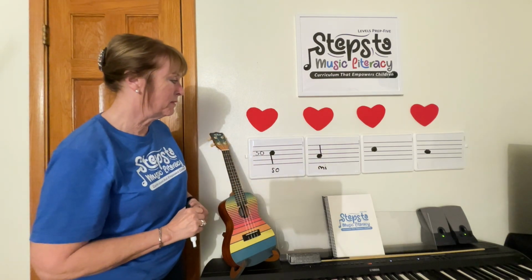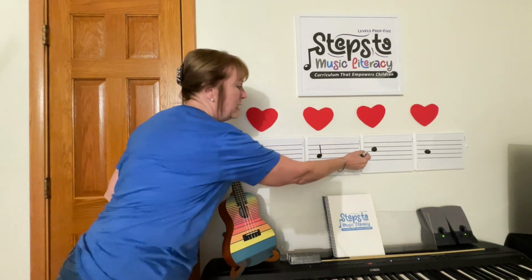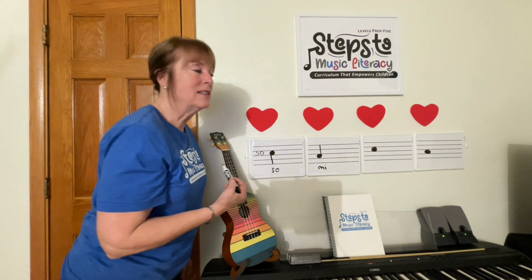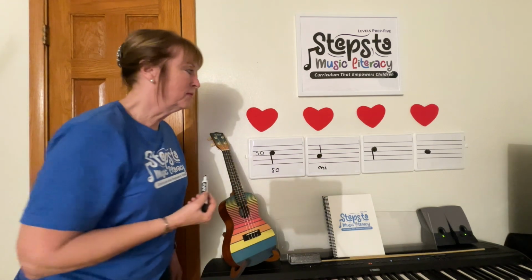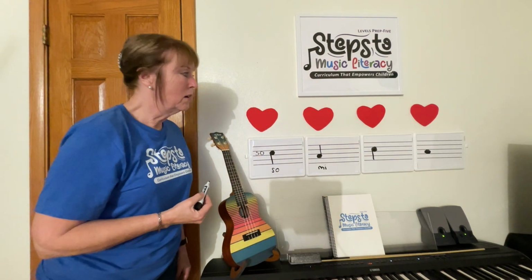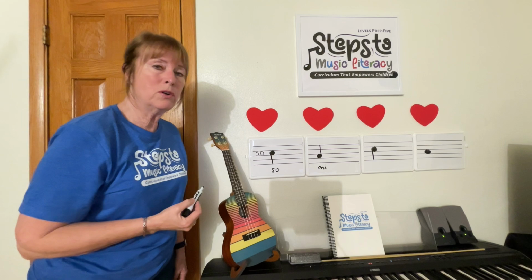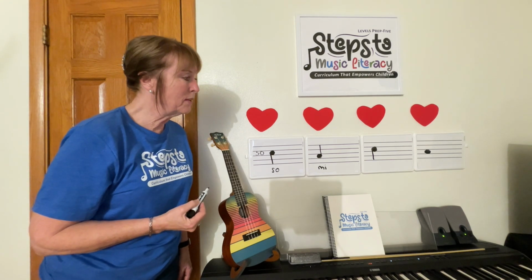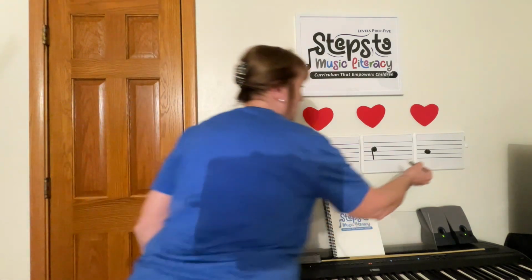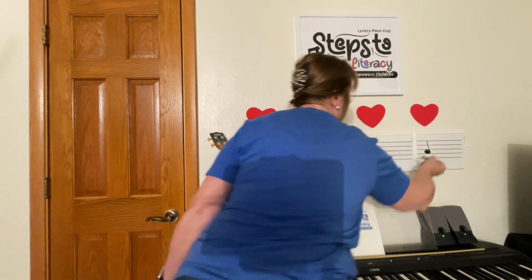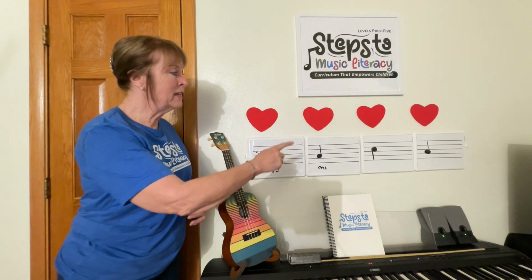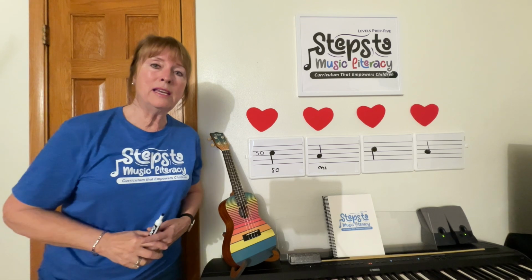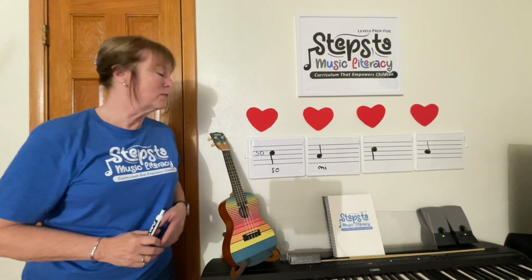So which way should that stem go? Down, because it is higher than line 3. And the last beat, which way should the stem go for the quarter note? It's below line 3. It goes up. There you go. And so that way it stays in the music staff. So our pattern is so, mi, so, mi. Would you sing our 4 beats? Go.